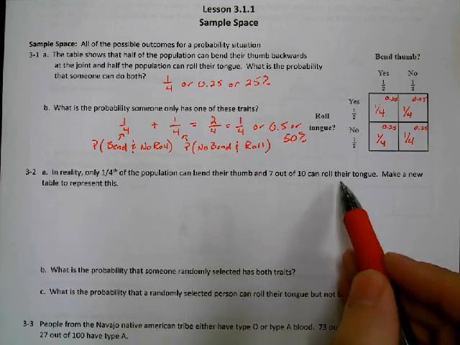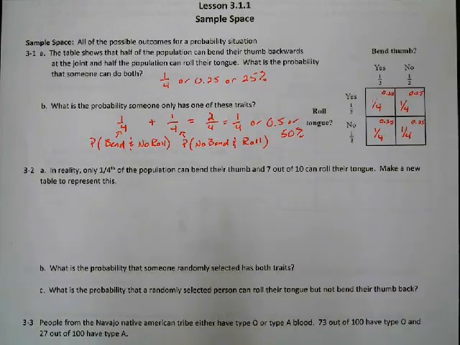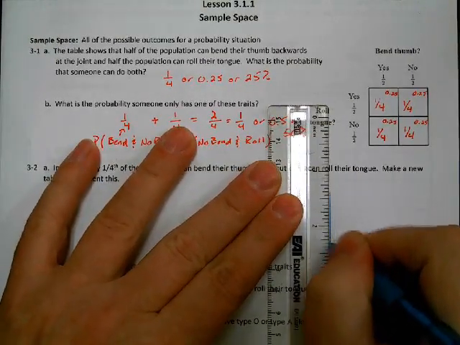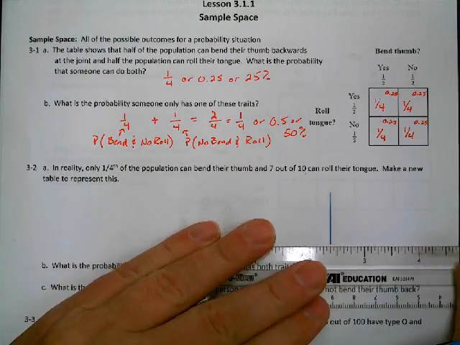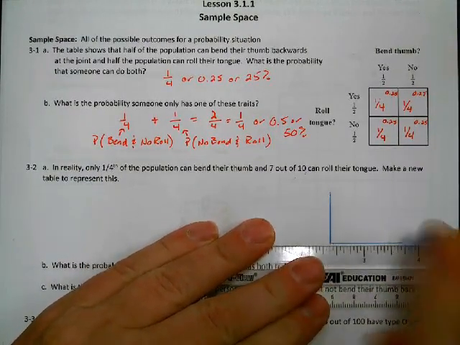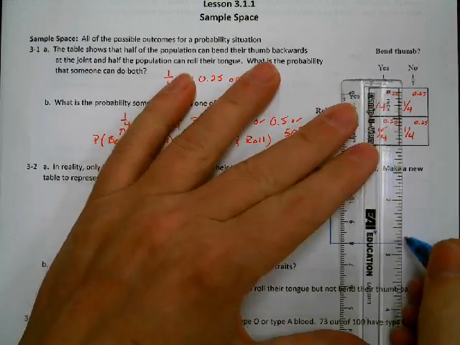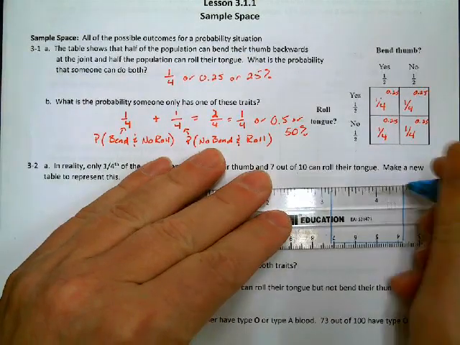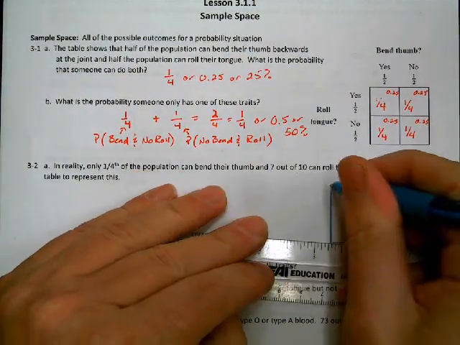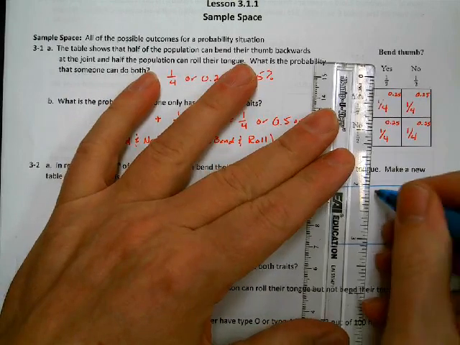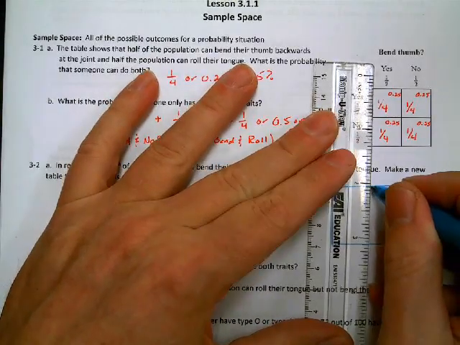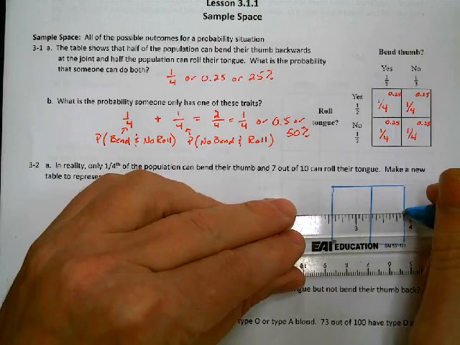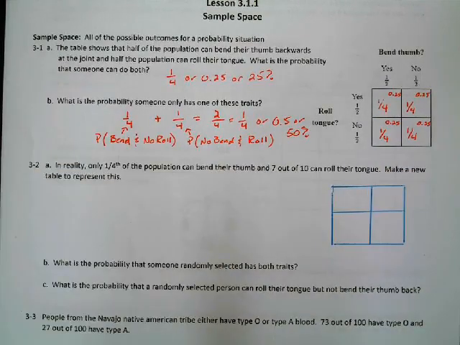All right, in reality, only 1/4 of the population can bend their thumb, and 7 out of 10 can roll their tongue. So we're going to make a new table to represent that. These are kind of like the Punnett squares you did in biology class, for things like blood type or different genetic things. This is very similar to that.